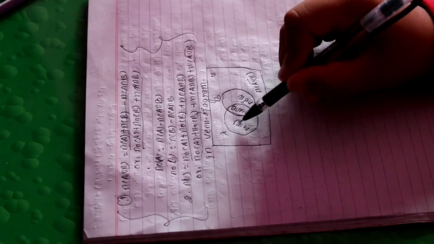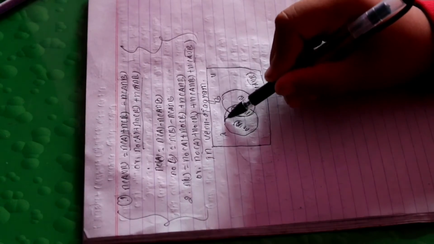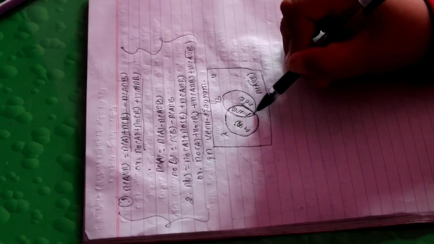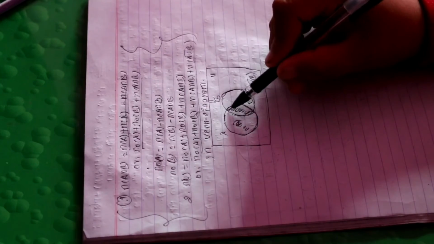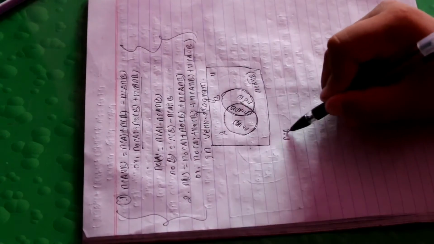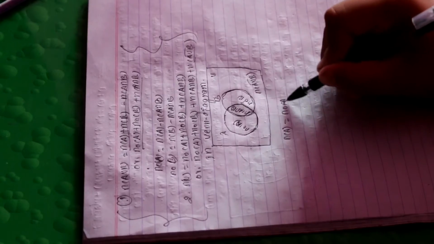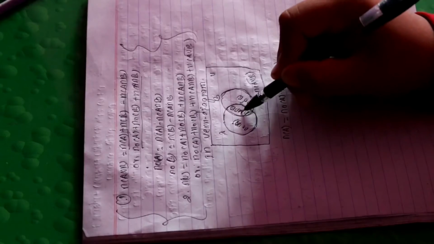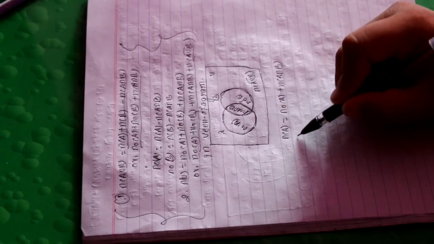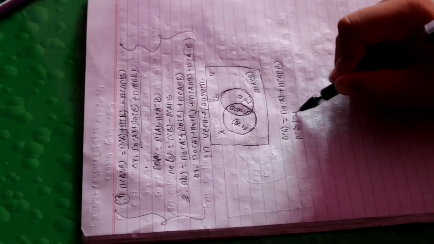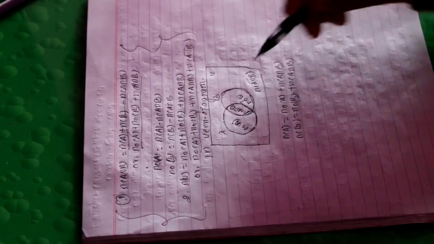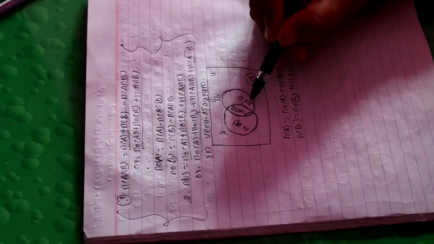Here n(only A) means from here till here, and n(only B) means here to here, and n(A) means the whole circle. n(A) means n(only A) plus n(A intersection B), and likewise n(B) equals n(only B) plus n(A intersection B).